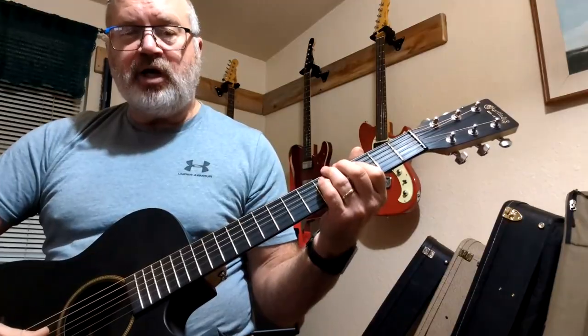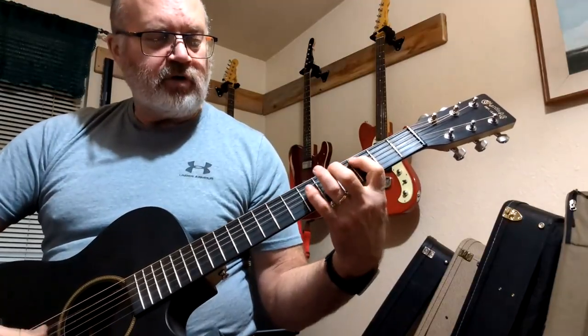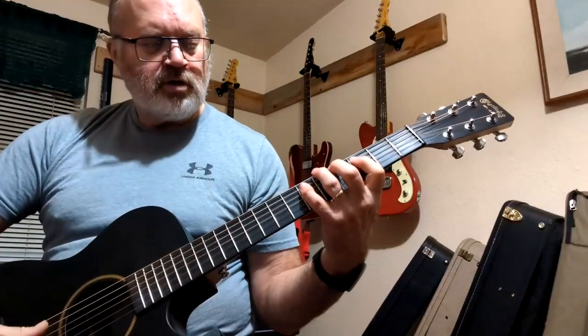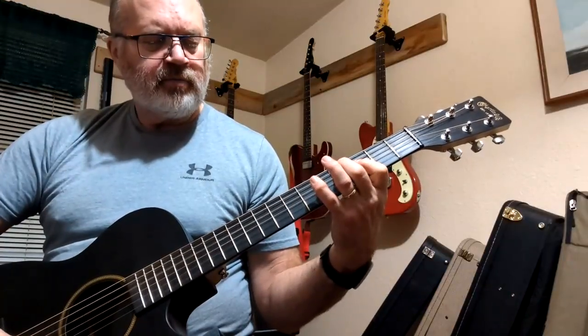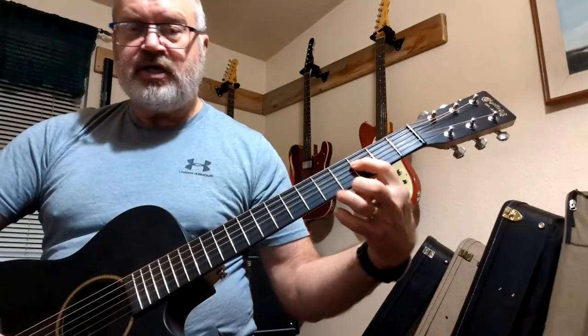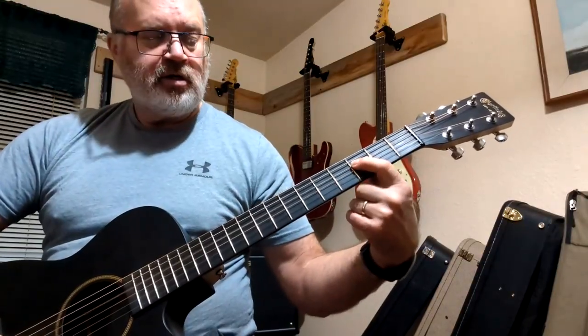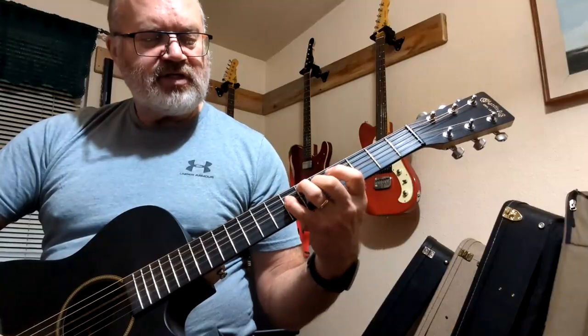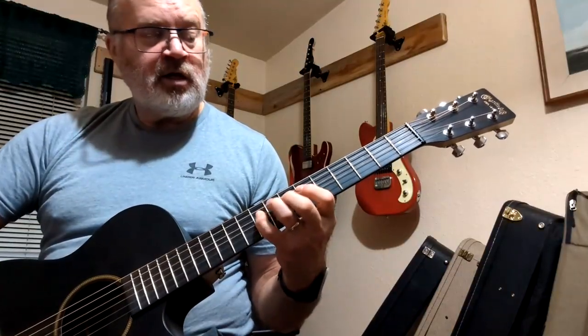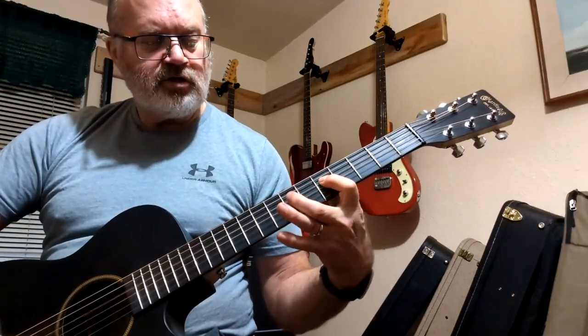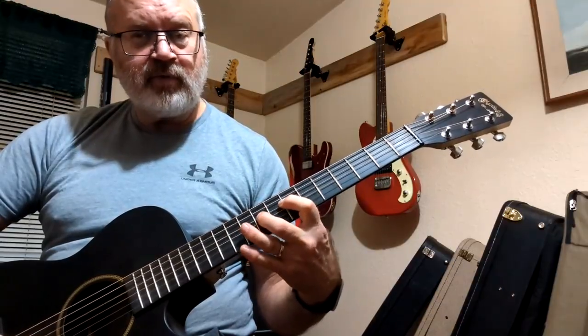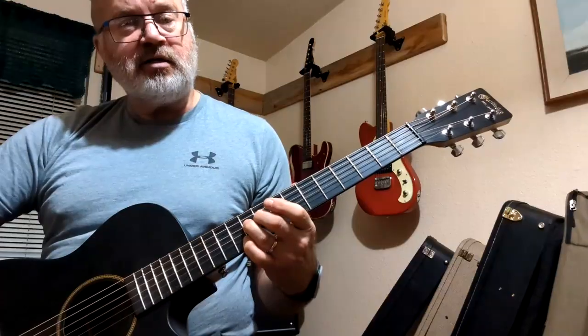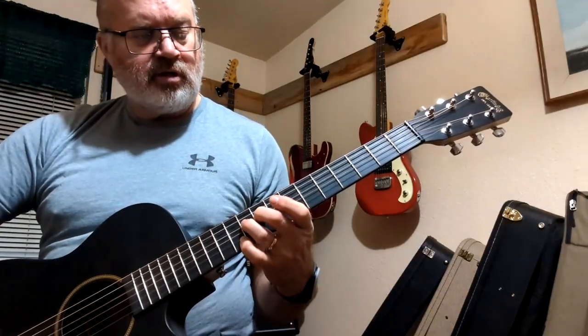But on the next string up, you got 4, 2, 3, 4. 4 has a neighbor, 3, 4, 5, 6, 7. So this time we went 2 frets, and then 2 frets again, and then 8. So there's a neighbor up here.